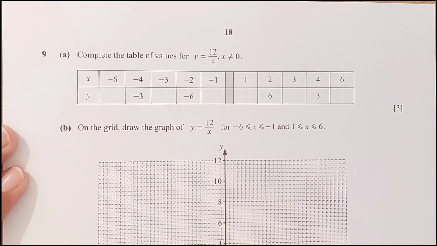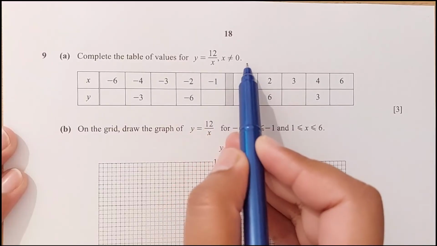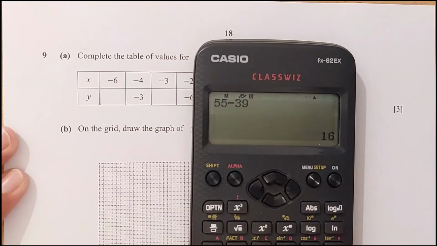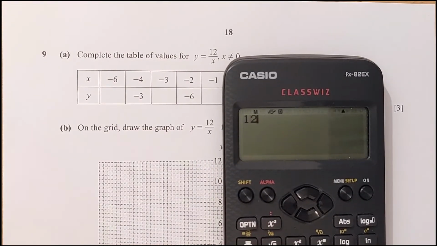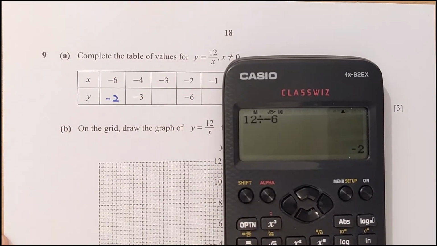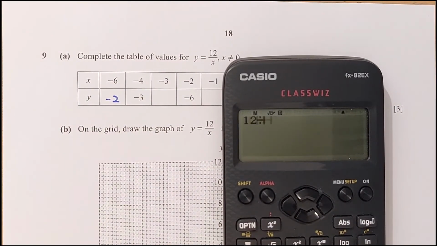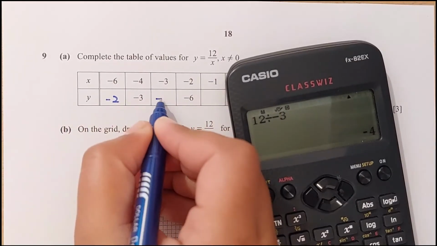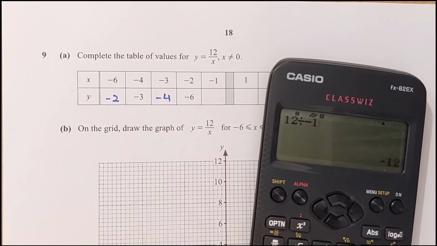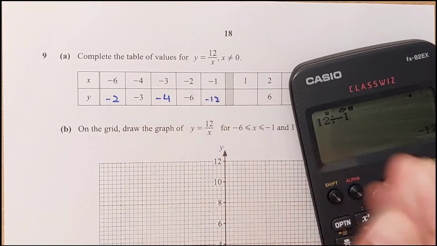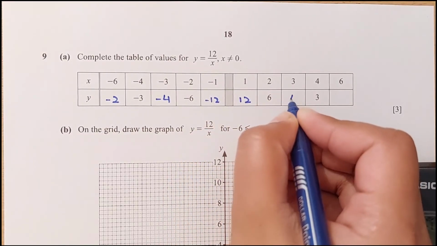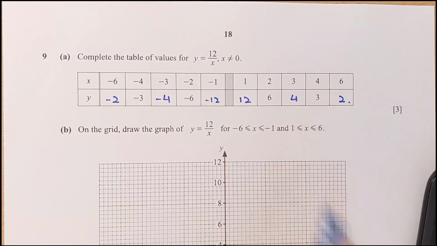Question number 9, part A. Complete the table of values for y equals 12 by x, when x is not equal to 0. When x is minus 6, what is y? 12 divided by minus 6 is minus 2. When x is minus 3, 12 divided by minus 3 is minus 4. When x is minus 1, 12 divided by minus 1 is minus 12. Same, 12 divided by 1 is 12. 12 by 3 is equal to 4, and 12 by 6 is equal to 2, right?